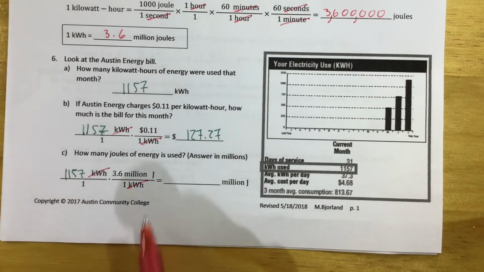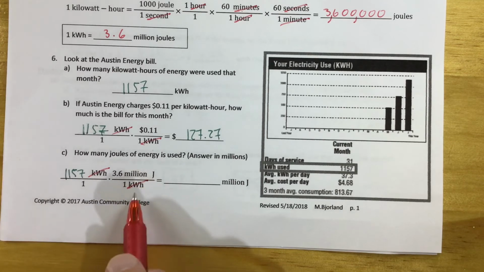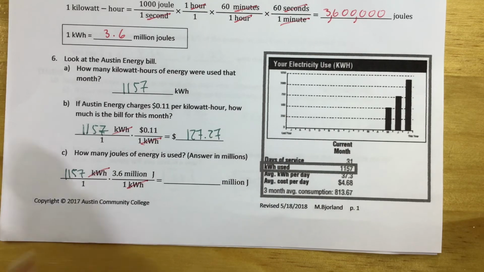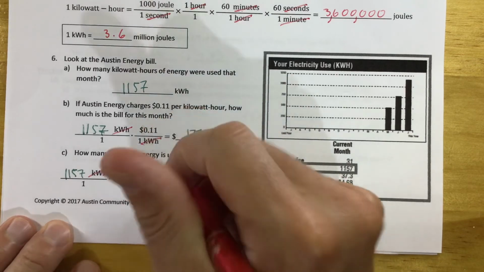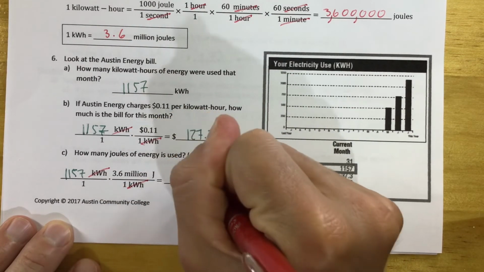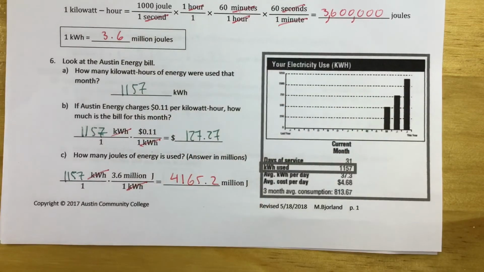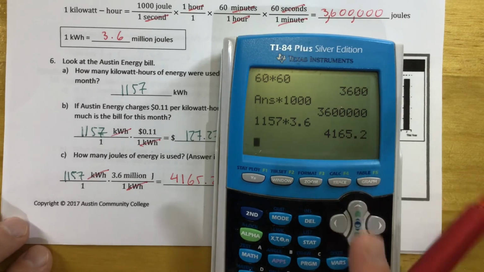They'll cancel out, which will leave you with your units as million joules. It's kind of neat that those are your units. And all we have to do is multiply 1,157 by 3.6. Don't actually add all the zeros on because we just keep all that in millions. And you end up with 4,165.2. Here it is on my calculator. That's what you end up with, in millions.